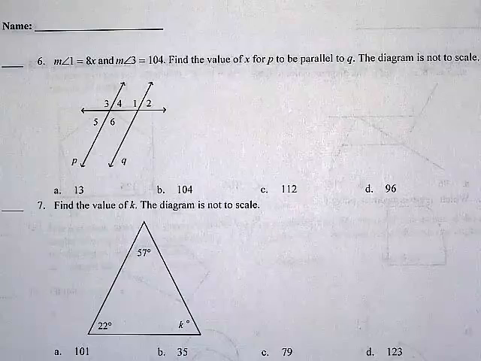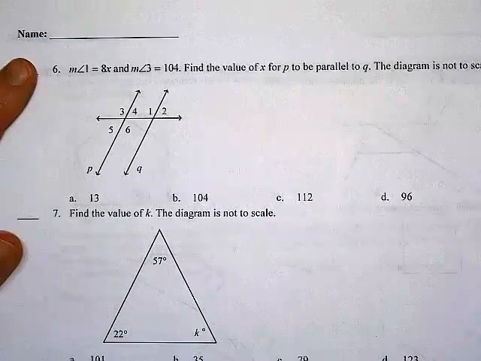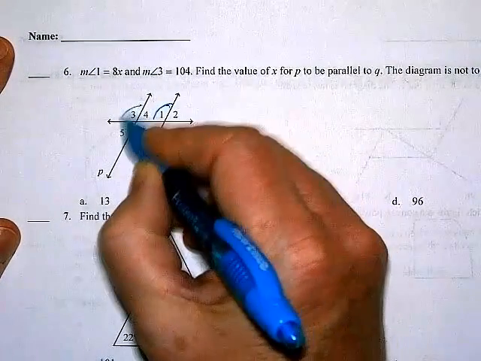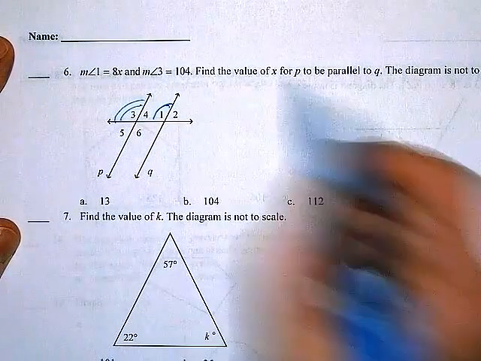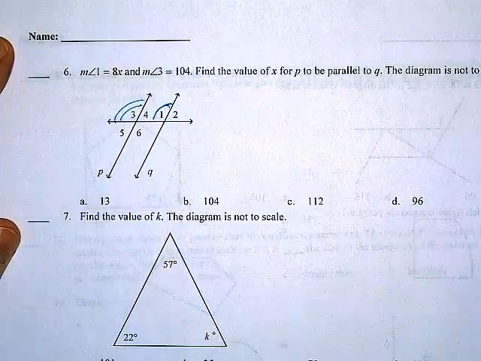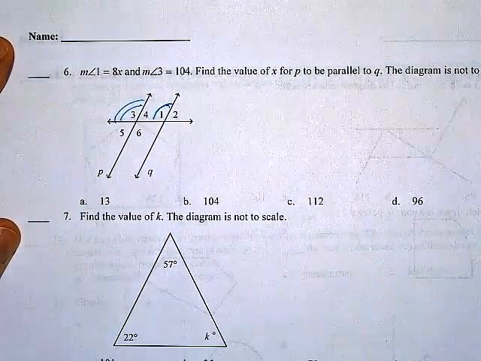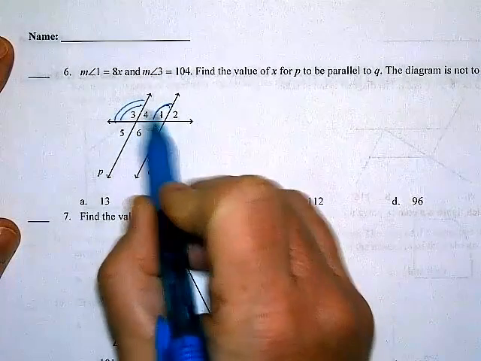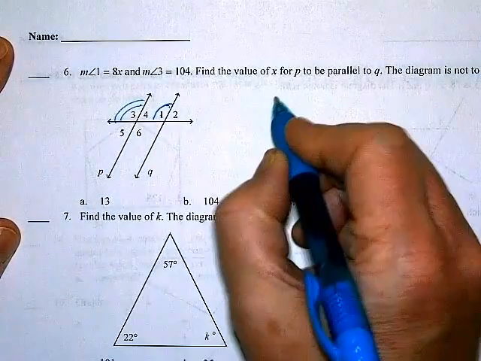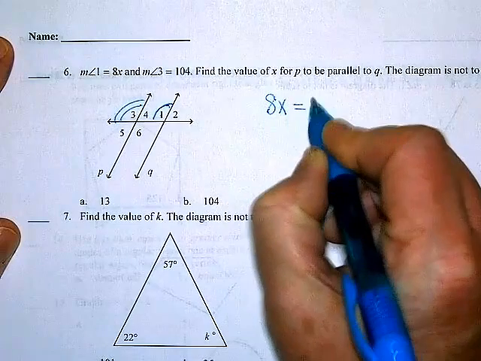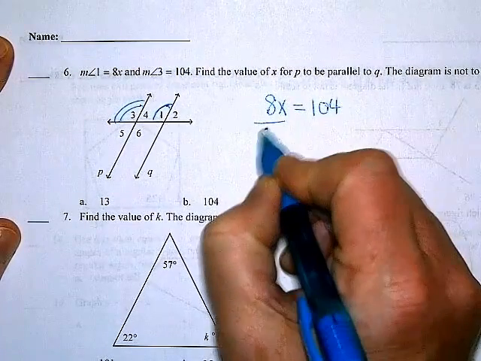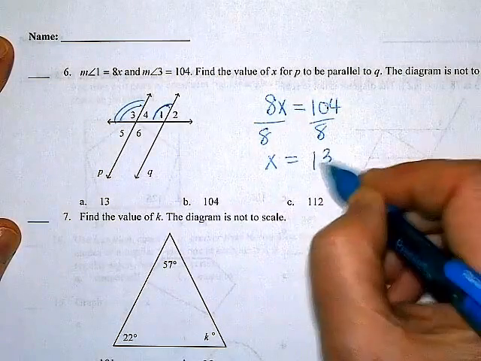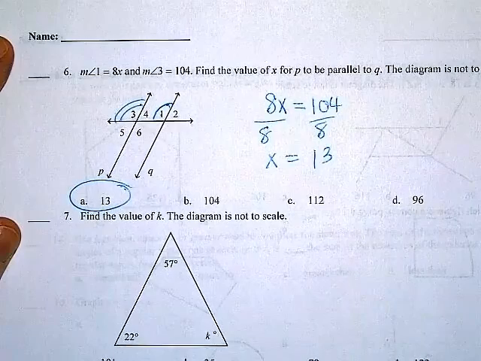Okay. Number 6. Measure of angle 1 is 8x. The measure of angle 3 is 104. It says find the value of x for these lines to be parallel. If these lines are parallel, then these two angles are going to be congruent because they are corresponding, which would make 8x equal 104. Divide by 8. What do we get? 13. Answer choice is A.